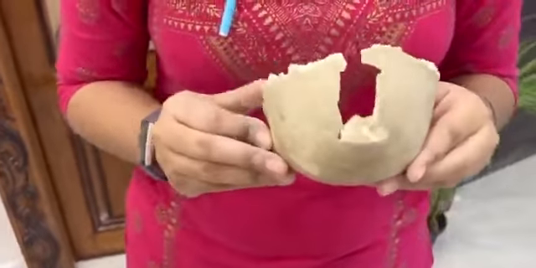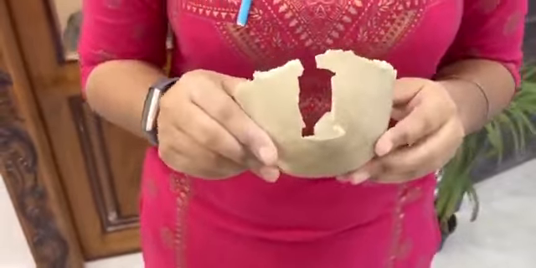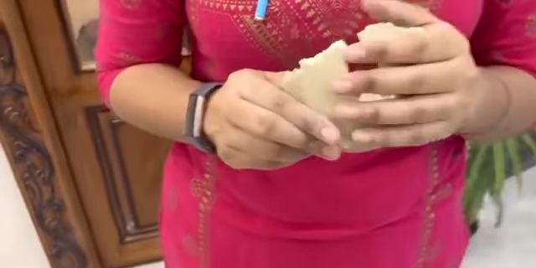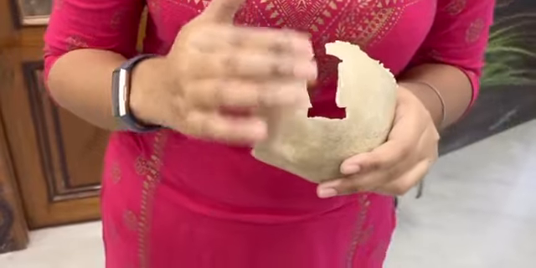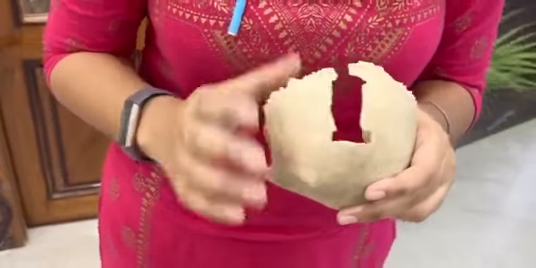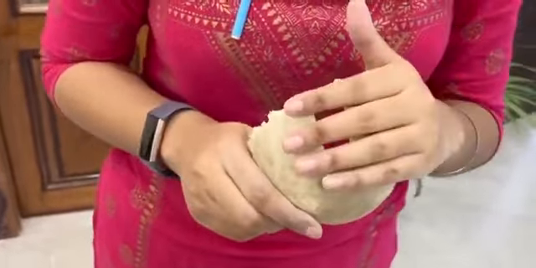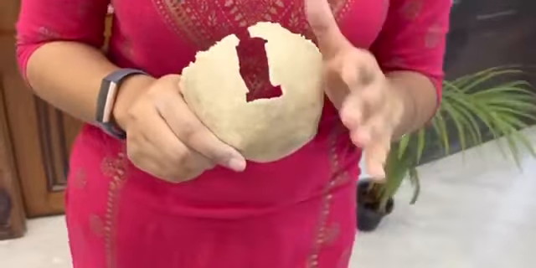Today our topic of discussion is another cranial bone, that is the frontal bone. First I am telling you that in this part the bone is broken, so don't bother about it. Let's start with the frontal bone.